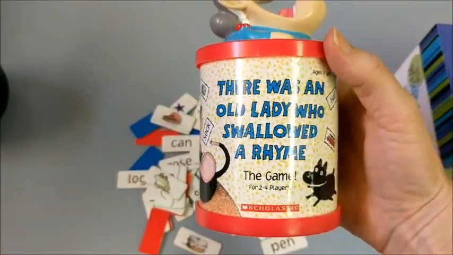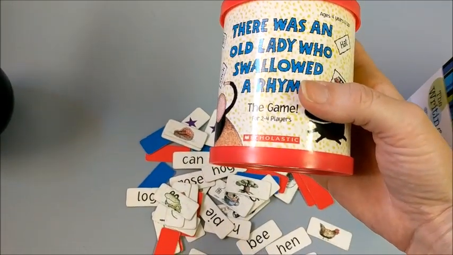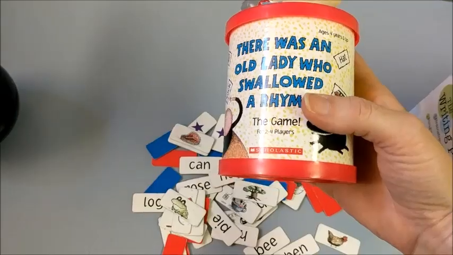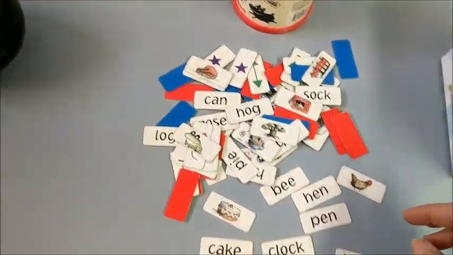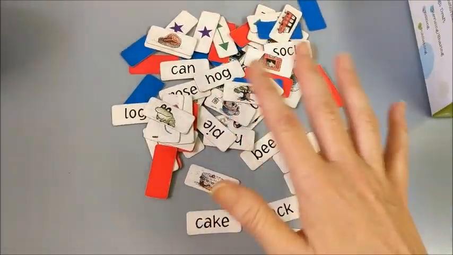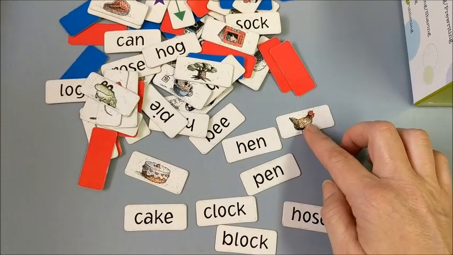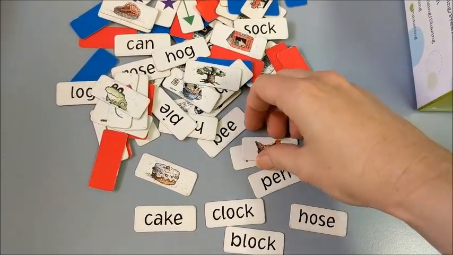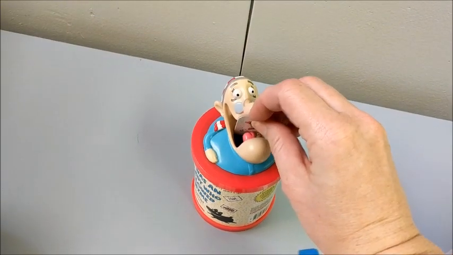Okay, this is There Was an Old Lady Who Swallowed a Rhyme. It's from Scholastic. I got this from book club one year myself. This is the school copy though, the school version that I'm using. It's just out of the storeroom. So there's a couple of different ways that you can play the game. So you can see there's matching the word to the picture. So they could put them together and they pop them in her mouth and she gets to swallow them.